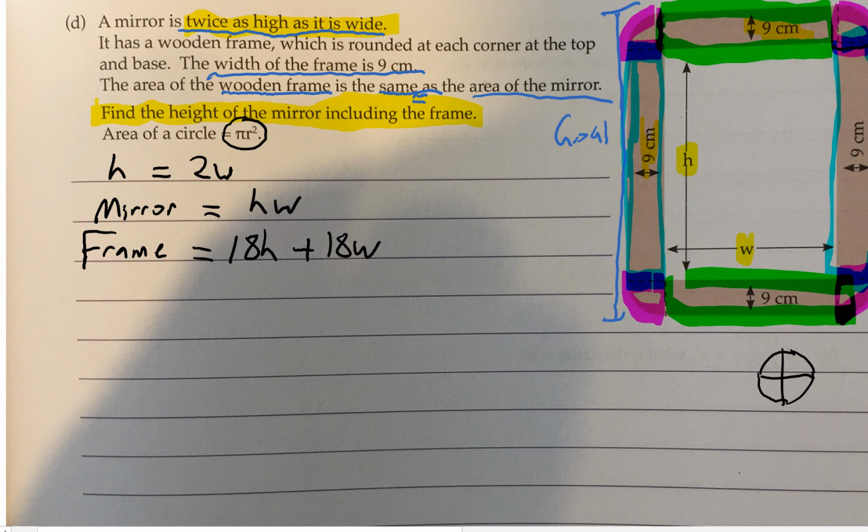Well, it's 9, isn't it? It's 9 centimeters across, so the radius equals 9 centimeters. So we're going to be going plus pi times the radius squared, so pi times 9 squared. And can we simplify pi times 9 squared? Yep, it's just 81 pi, isn't it?